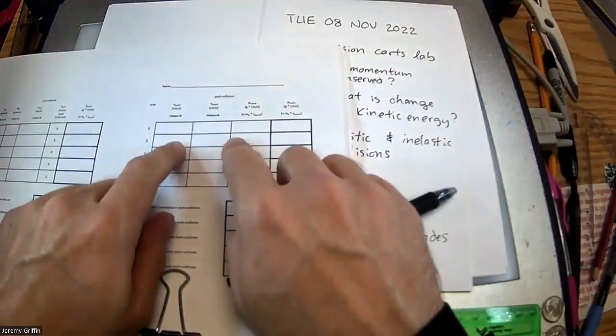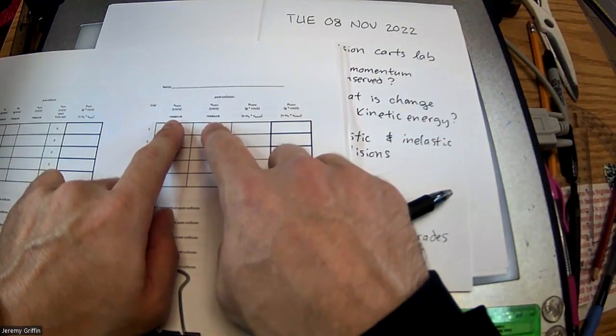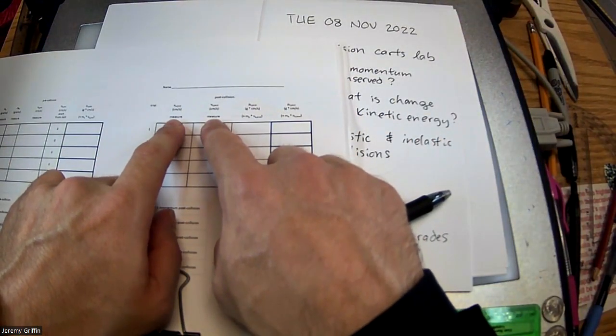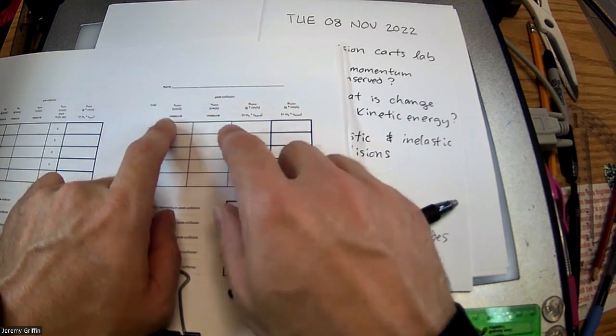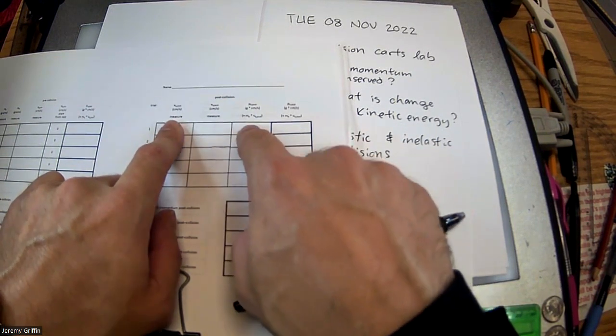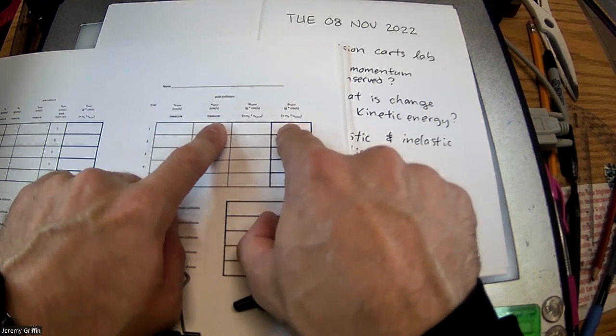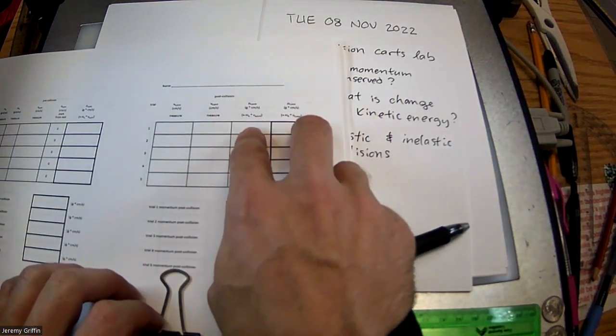But post collision is going to play out a little bit differently, because if these carts are bouncing off each other, then each cart will have its own individual velocity. So take the mass recorded in the first half of the table, multiply by this velocity, and you get the post collision momentum. Same thing for this cart. So that's two individual momentums, isn't it?